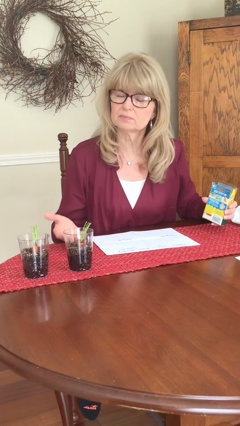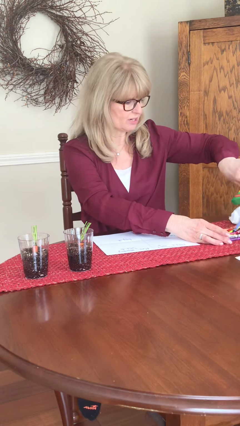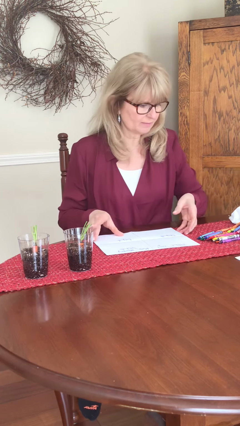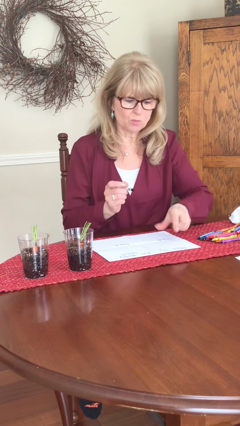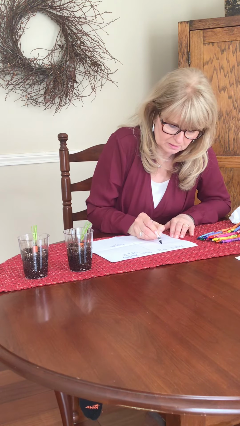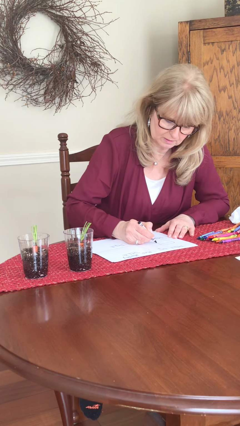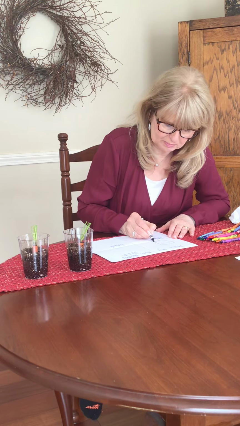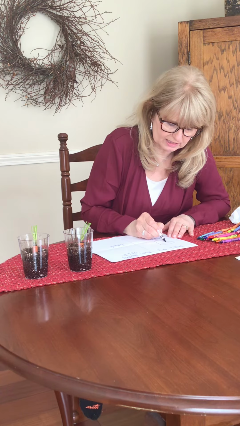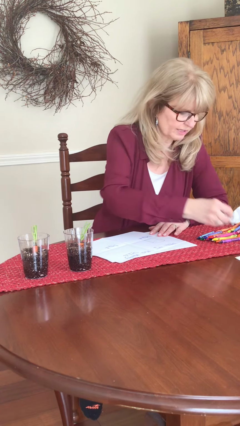So to document or to write down, the scientists say document, record. I have my crayons here, and I'm just going to, on day 1, I'm going to try to make a little cup. Easy peasy. I'm not going to get too nervous about it that it's perfect. Doesn't have to be perfect.